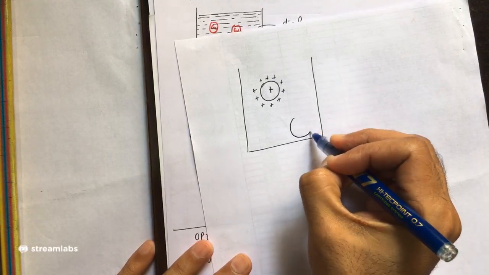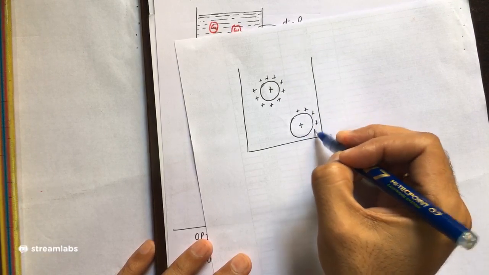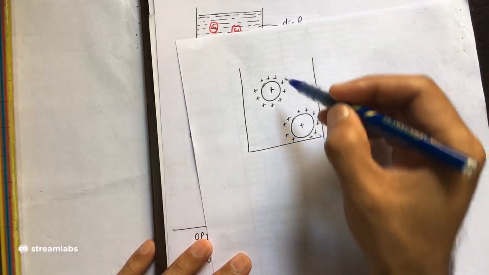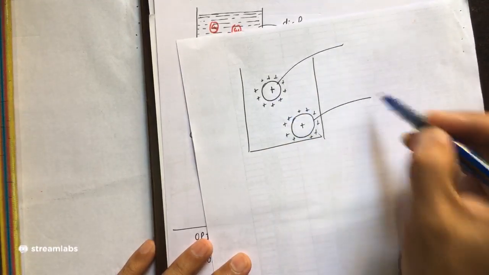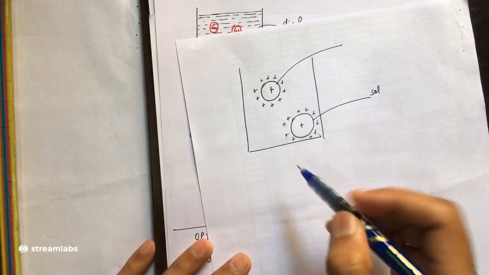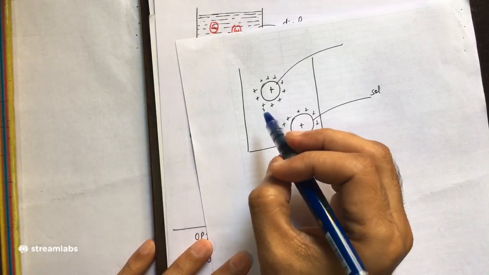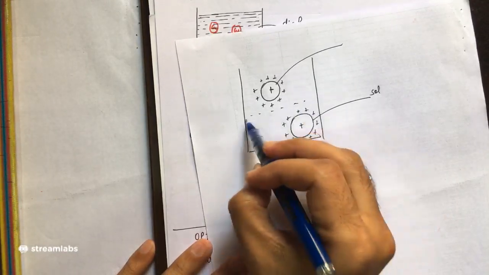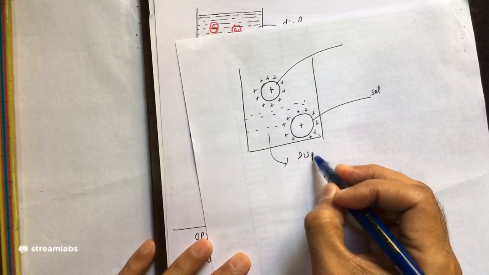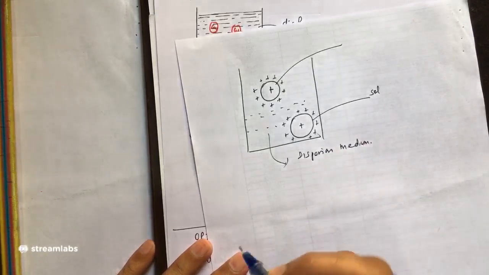Similarly, these are again positive charge, positive ions adsorbed on the sol particle. These are sol particles, colloidal particles, and these are the positive ions, and they are put in the dispersion medium.